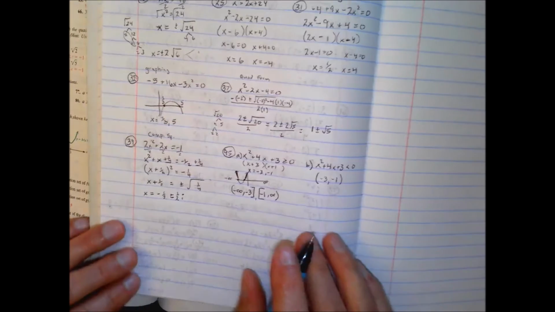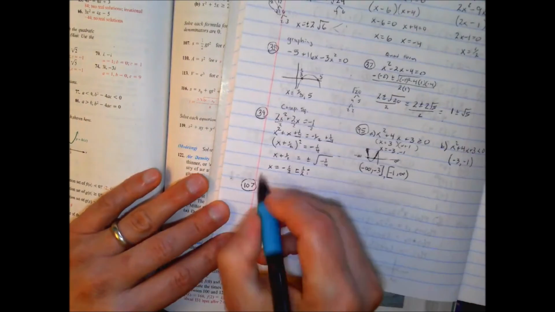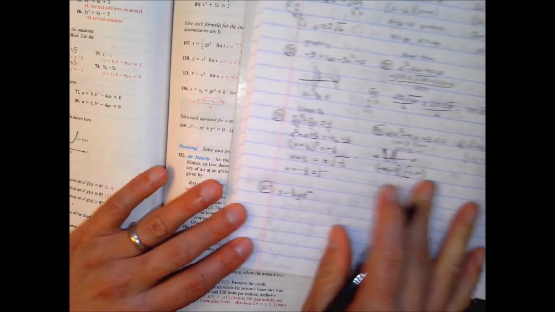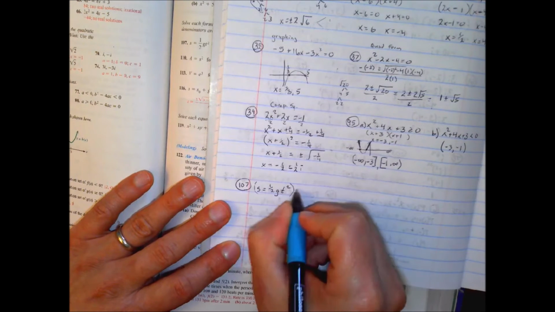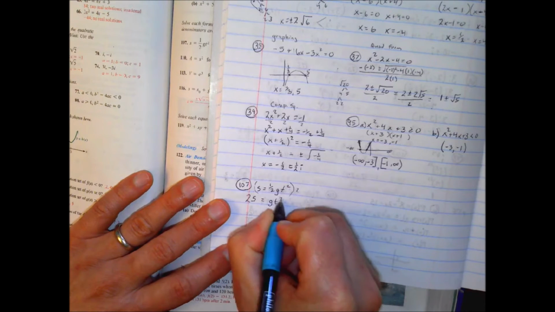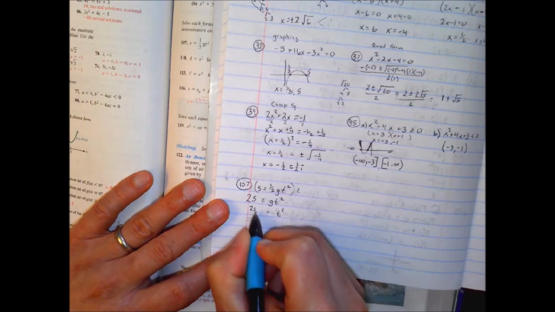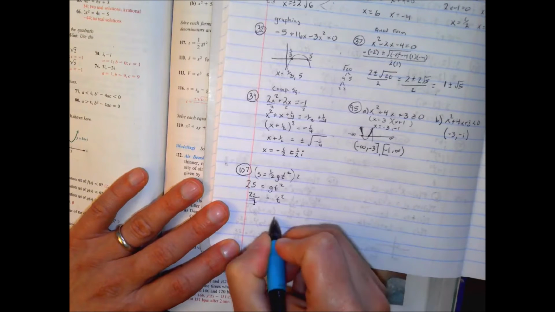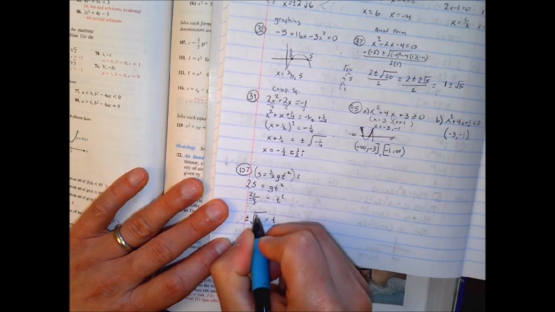Number 107. Okay, we want to solve for the t. So we got to get rid of this other stuff. I like to get rid of the fraction first. I'm going to multiply it all by 2. So 2s is equal to gt squared. Divide by the g. So 2s over g. Okay, and then to get t by itself, remember when you take the square root, don't forget the plus or minus. So there's your answer.